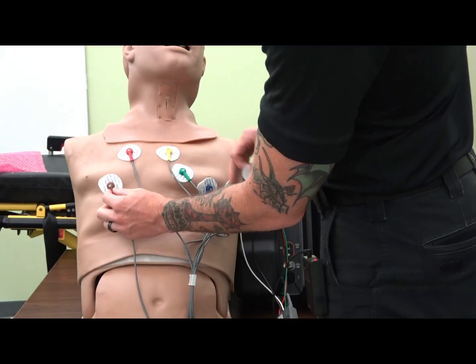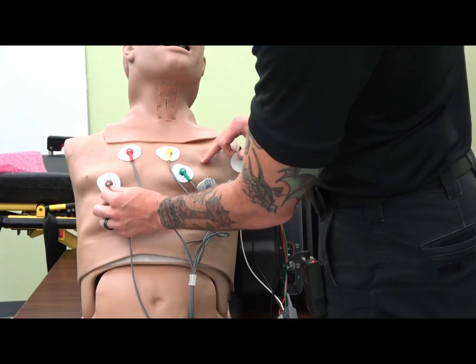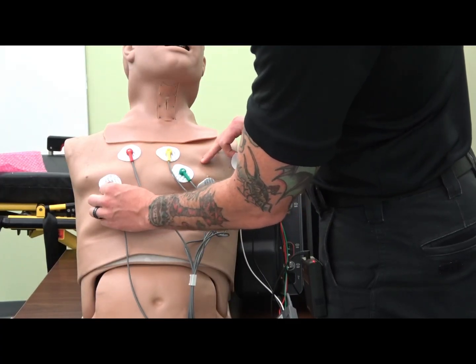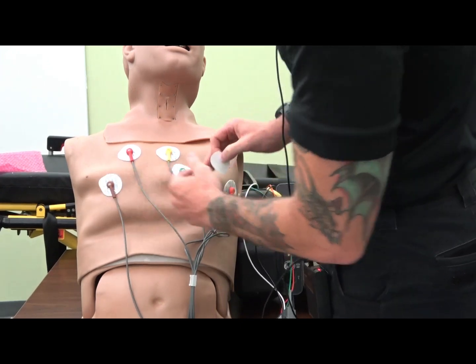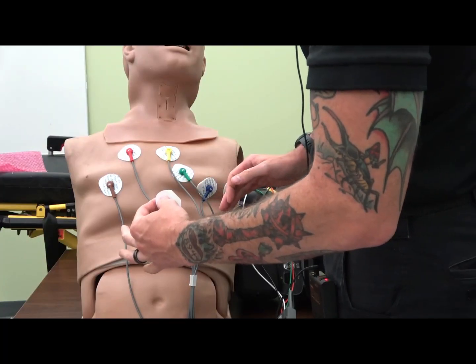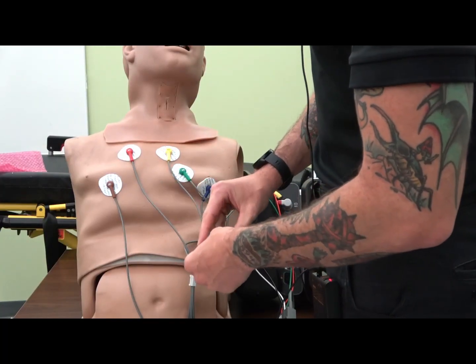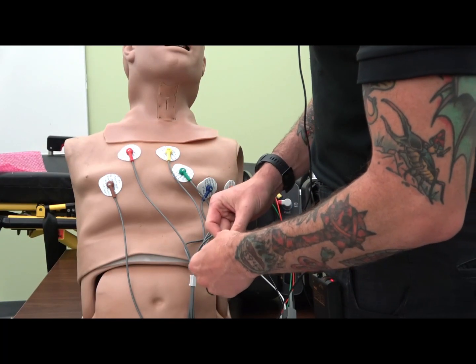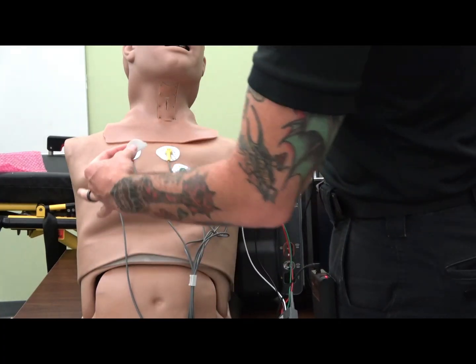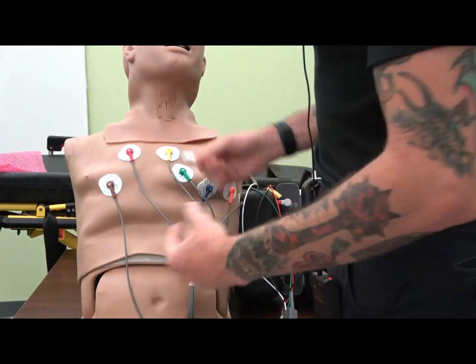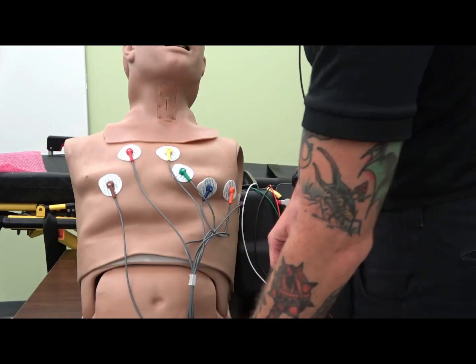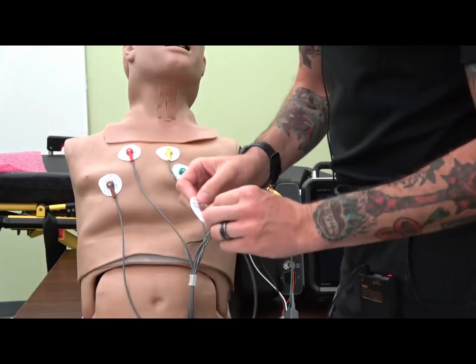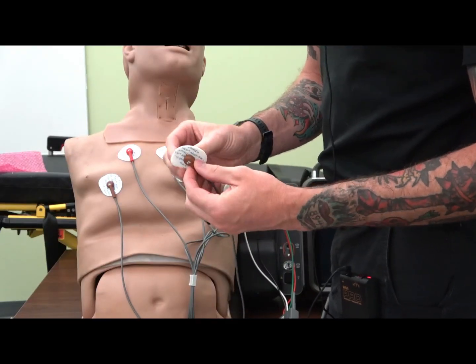So I'm putting it about here-ish. And you have to be cautious using the nipple as a reference point. I'm just saying that because this mannequin, they're at different places, and that can be the case for your patient anatomically as well. So now I'm going to take A2, and that's going to become my V8.